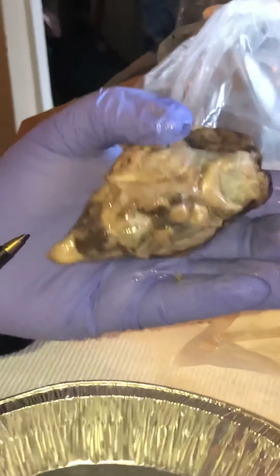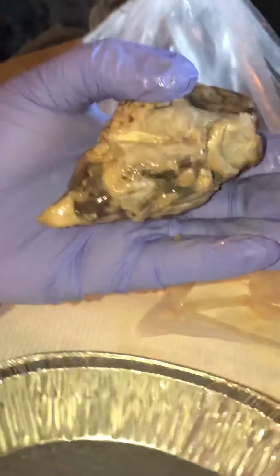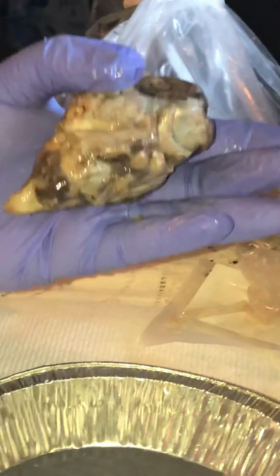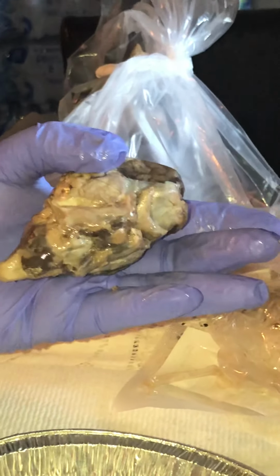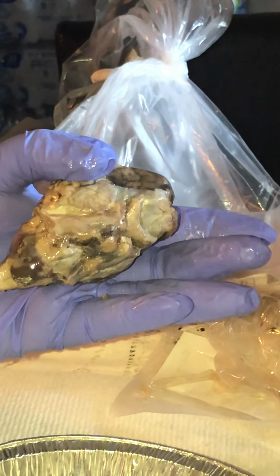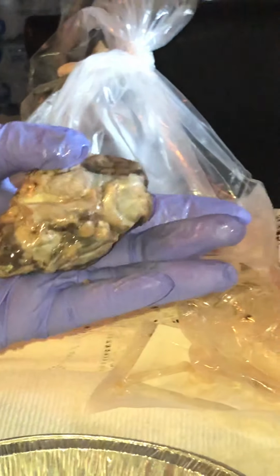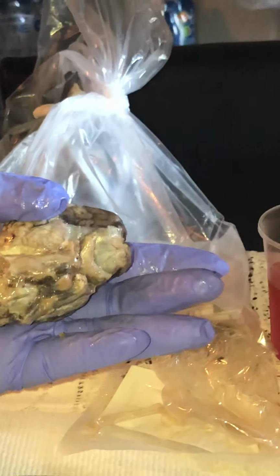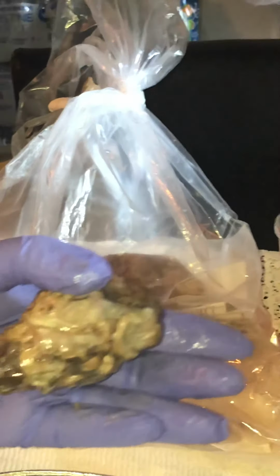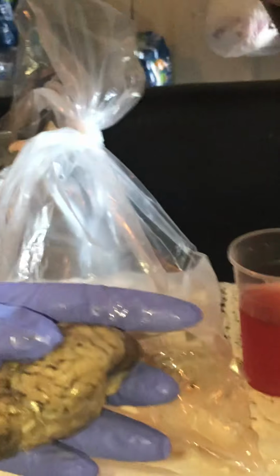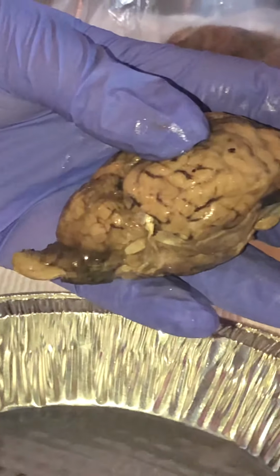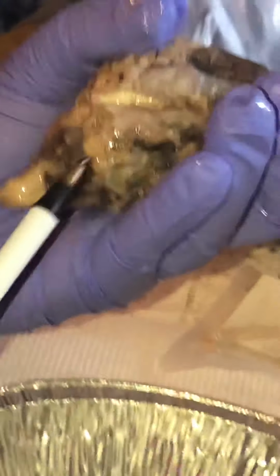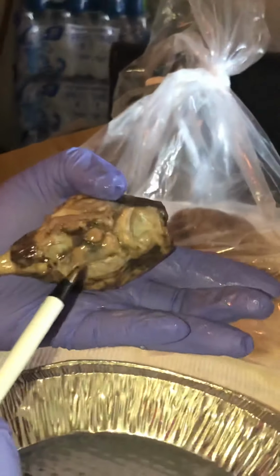So we have the brain stem right here, and for the brain stem, we're going to do the medulla and the pons. Okay. So we have the pons.